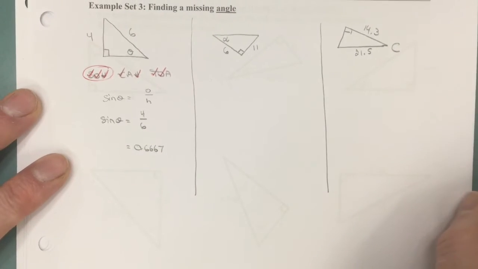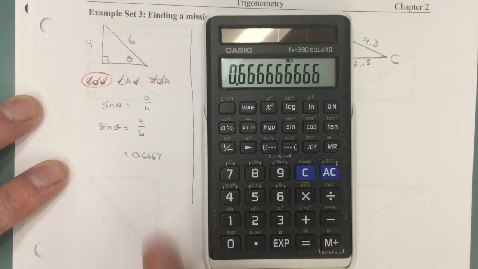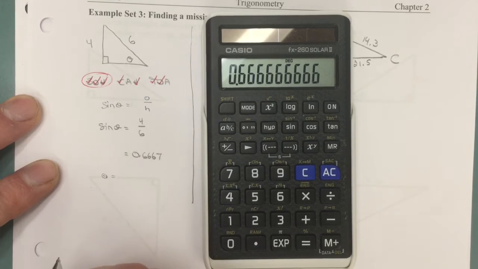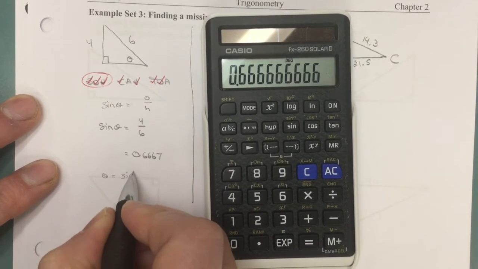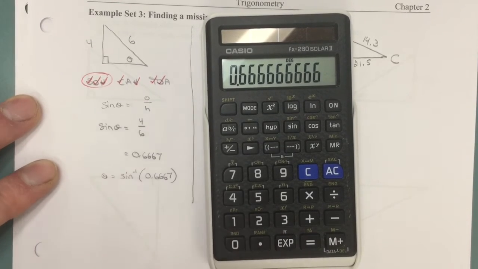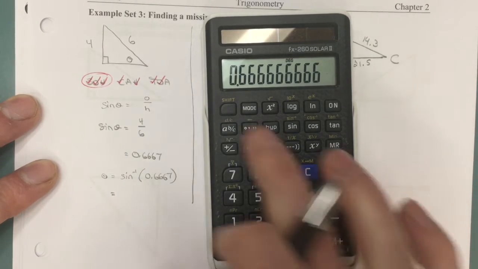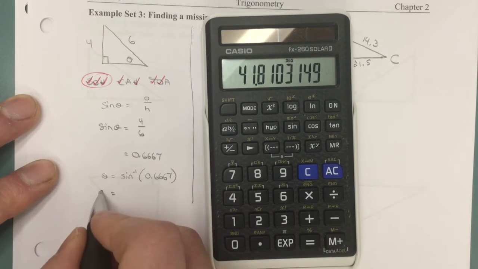And so I have this ratio given to me already, that is 0.6 repeating. And to find out what the angle is, I will need to use the inverse sine button. So I can write it down like the inverse sine of 0.6667. And that will give me the angle of 41.8103.